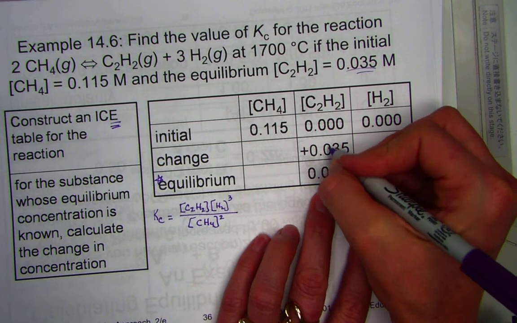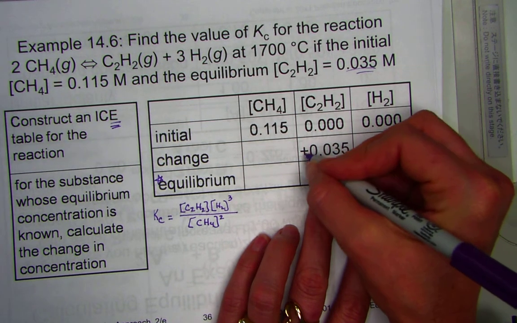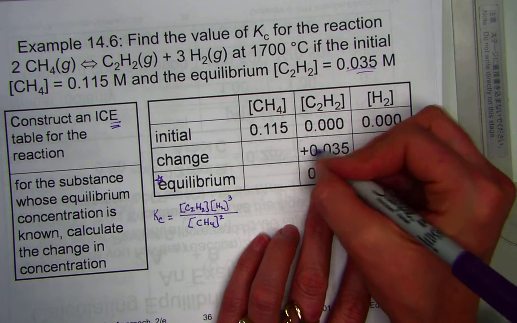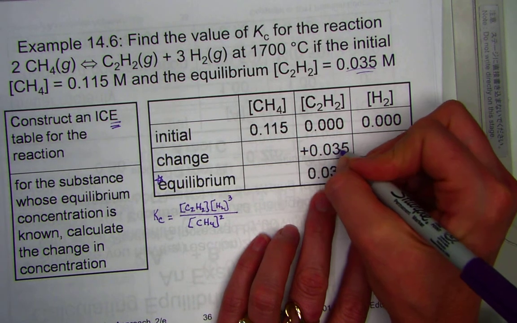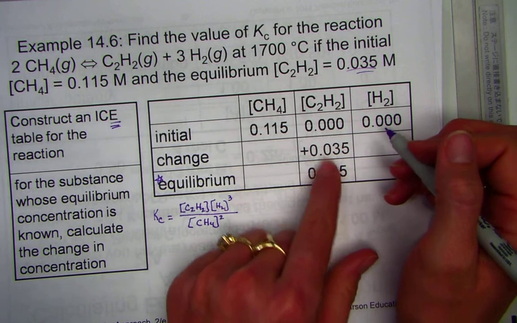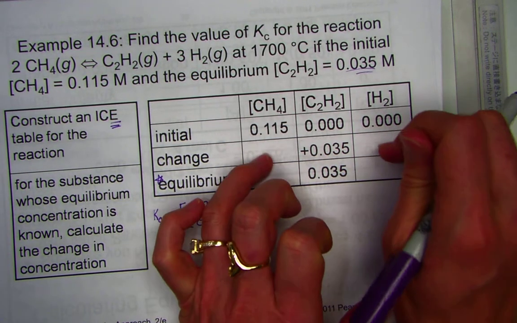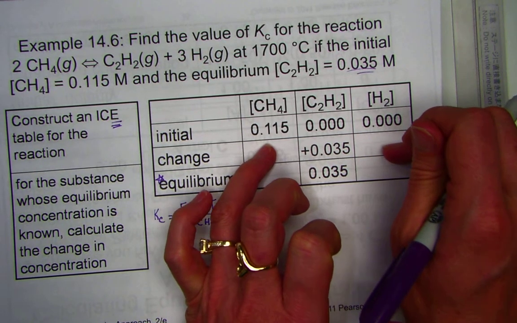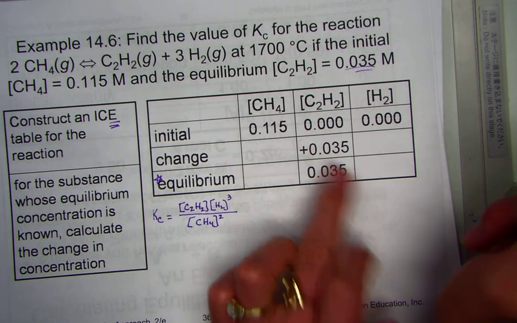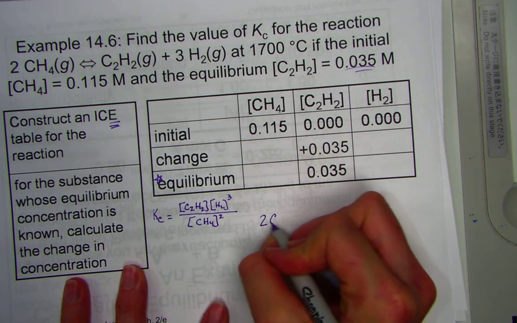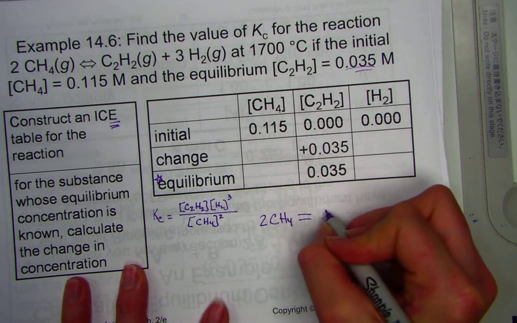What we then know is that it changed by, again, notice it's positive because products get made, 0.035 molar units. This change column can now, with the help of stoichiometry, let us figure out the other change boxes as well to find equilibrium. Alrighty? So keep in mind what we know. We've got to think about stoichiometry.